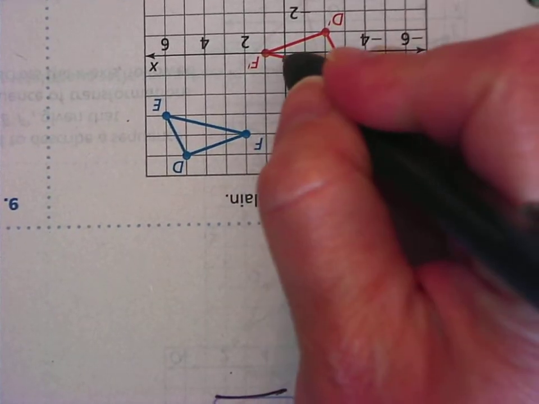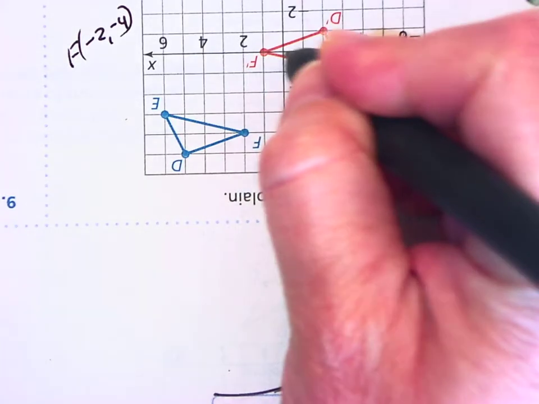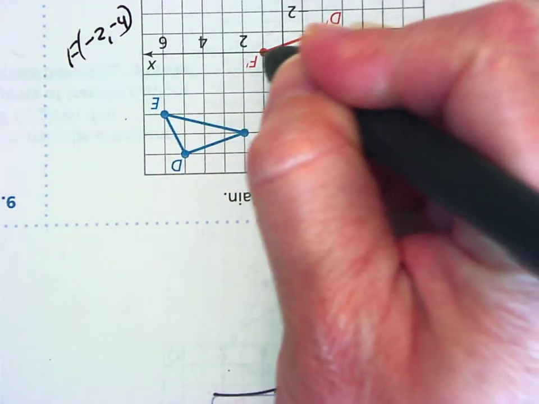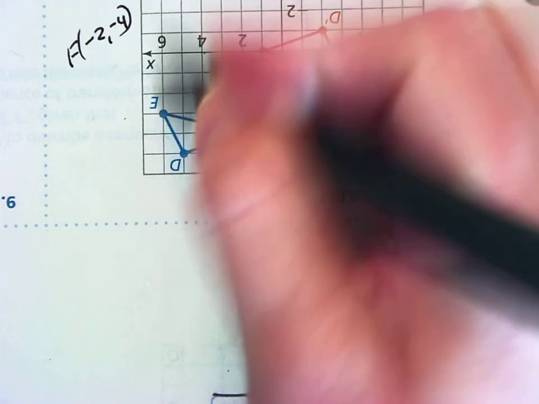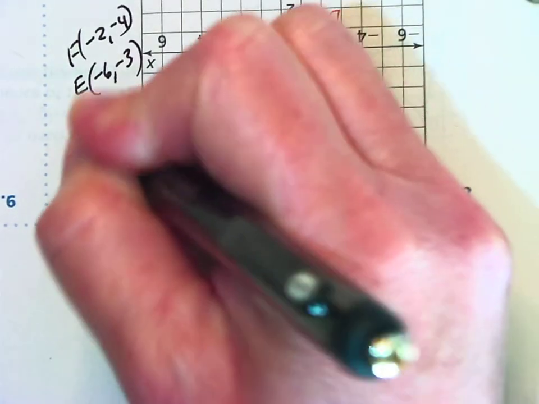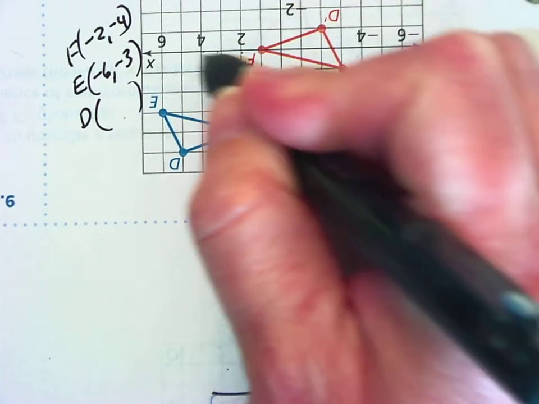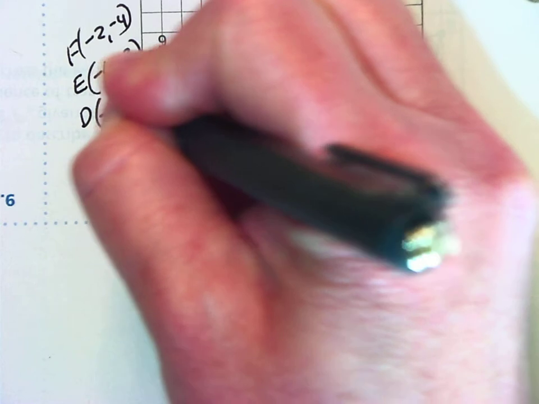Point F is at -2, -4. And then point E is at -6, -3. And then point D landed at -5, -5.